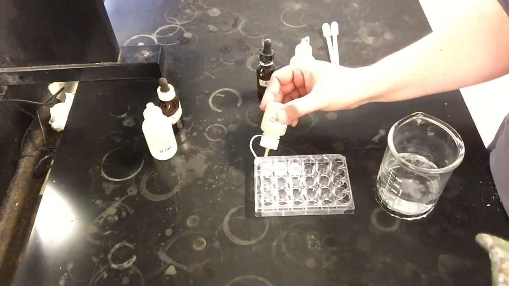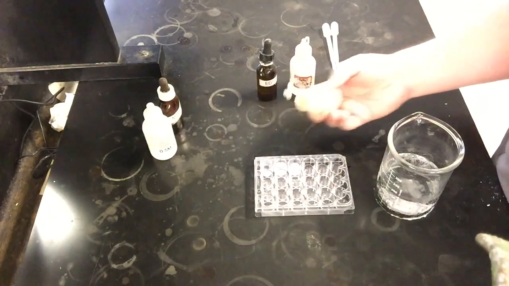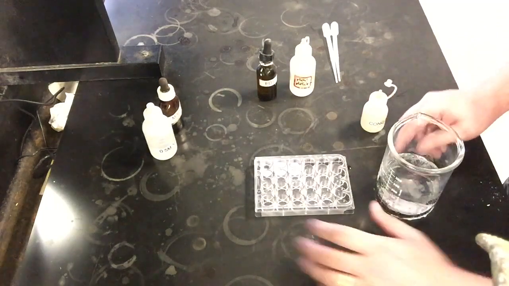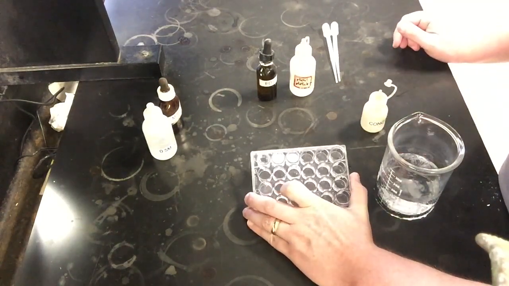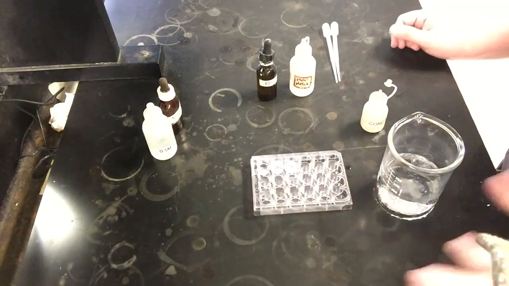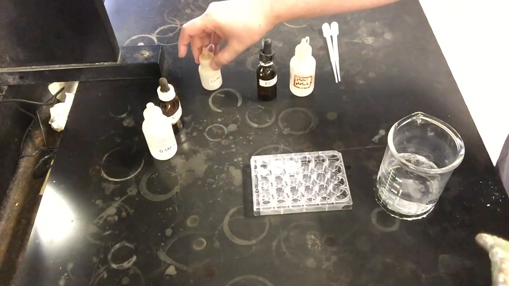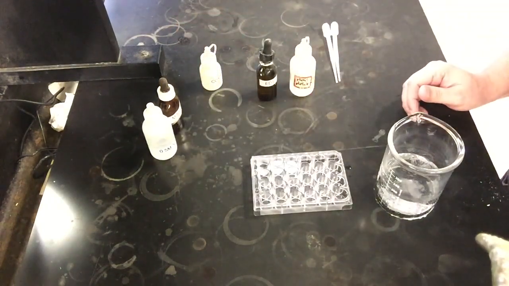How we know it's nice and concentrated. And as I add a few drops to this first well, right away you can notice the well starting to clear up some. Right? Our well is not nearly as white as it was previously. So we can tell that our concentrated HCl is actually helping to dissolve our solid product.